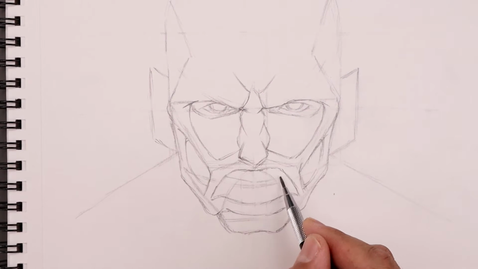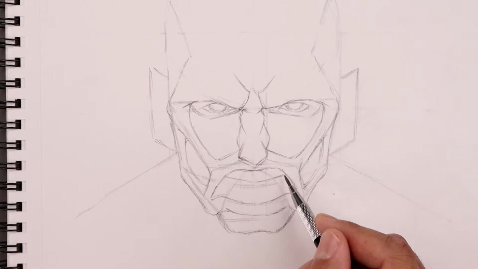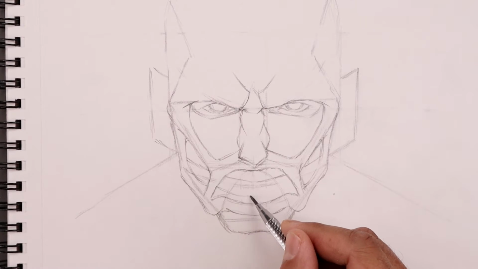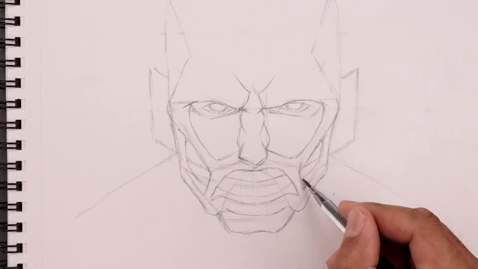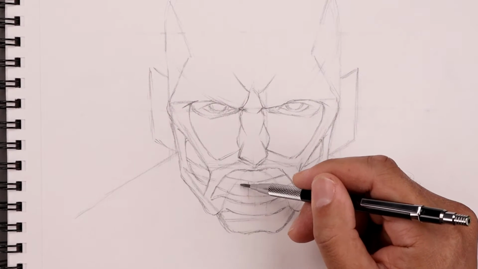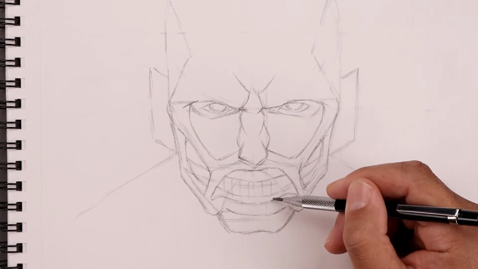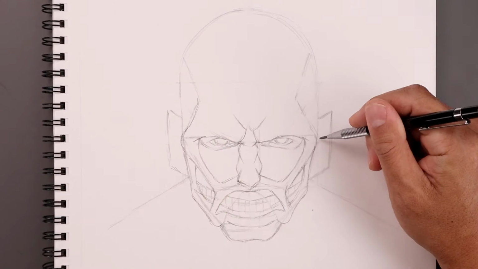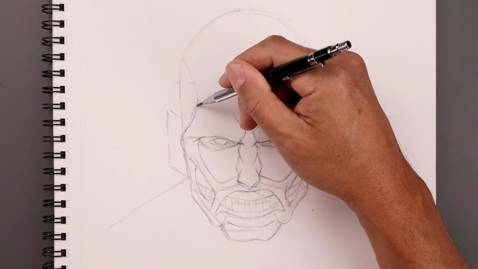It's going to draw the top edge of the mouth, just following that curve that we created at the beginning, going out towards the side, and trace out the bottom. And now we're just going to separate the teeth with these vertical lines. Now we're just working our way up towards the top.